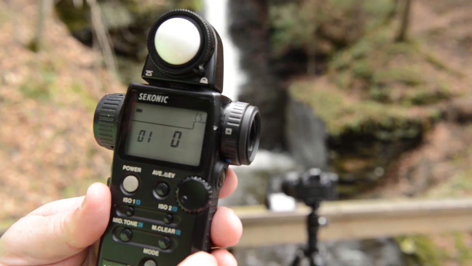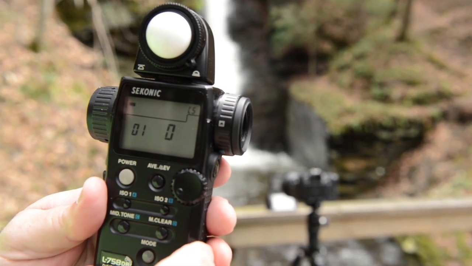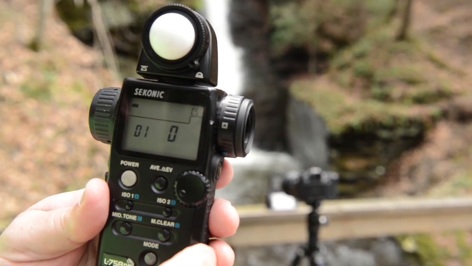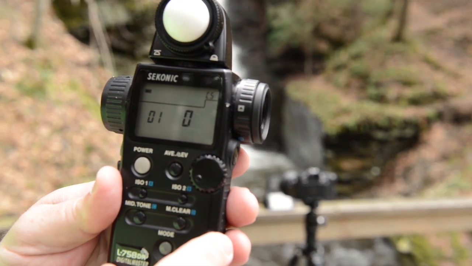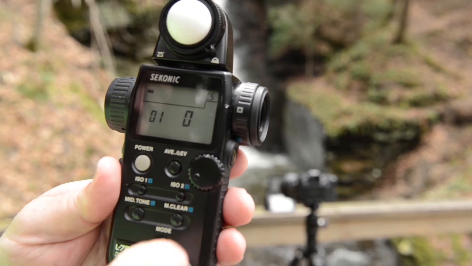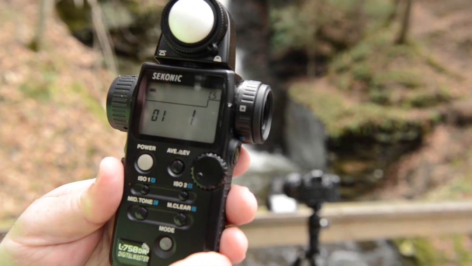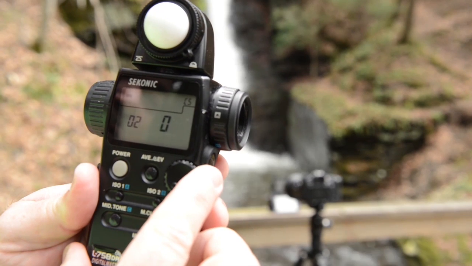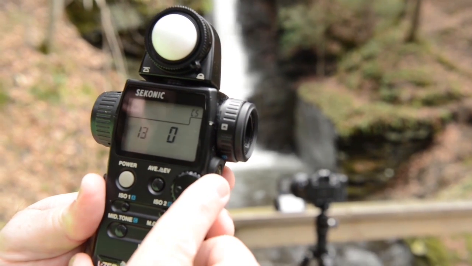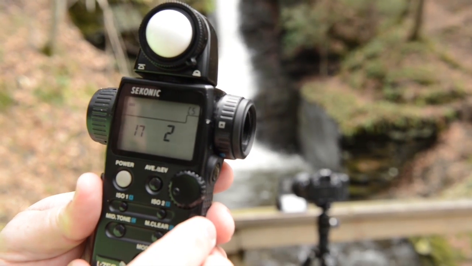While we're here, let's adjust 2 other custom settings that we're going to use later. Now the first one is custom function 1. This lets us set the ISO 2 button to be a compensation or filter adjustment. So we want this to be 1, just hit the mode button once, and that's 1. The other one we want to adjust is 17. So I'm going to spin the other way until we get to 17. And we want 17 to be 2.